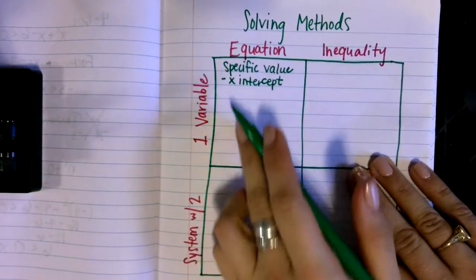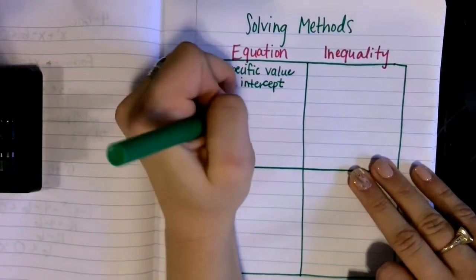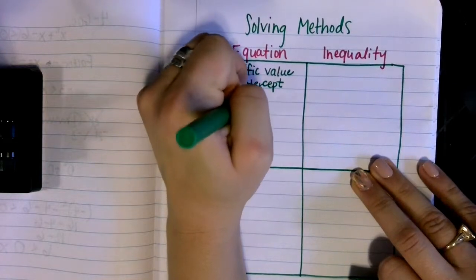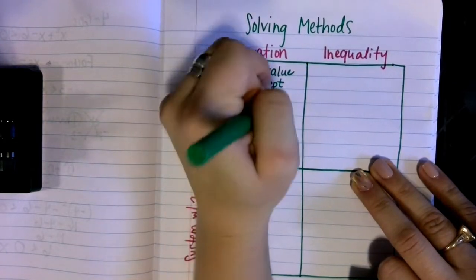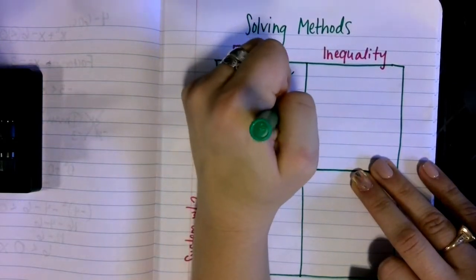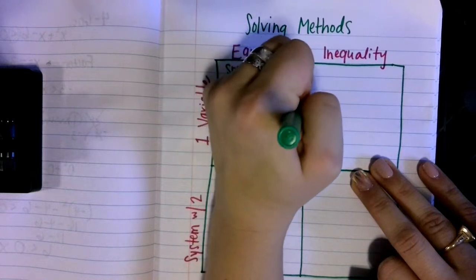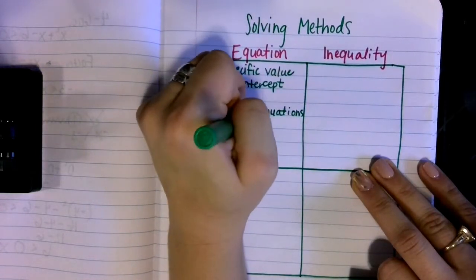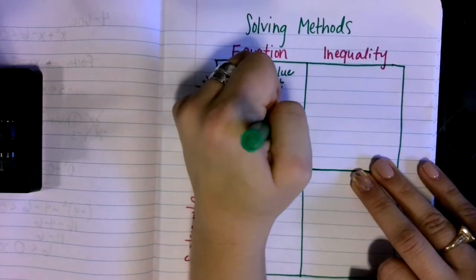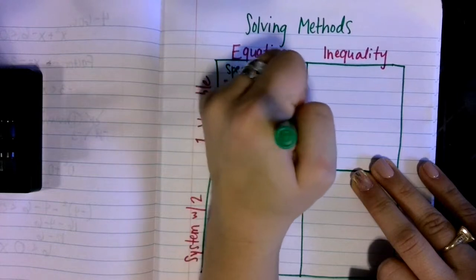A way that we can solve is by setting both equations equal to each other, after isolating the y, that is.